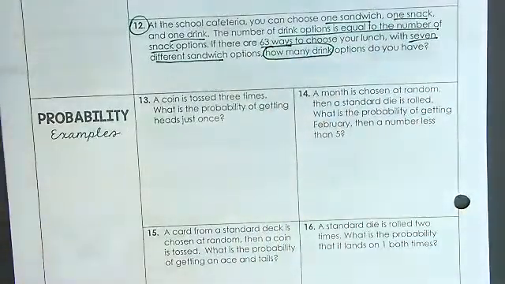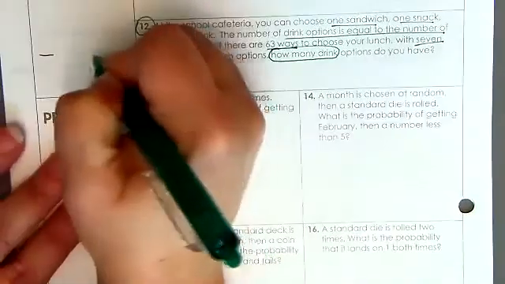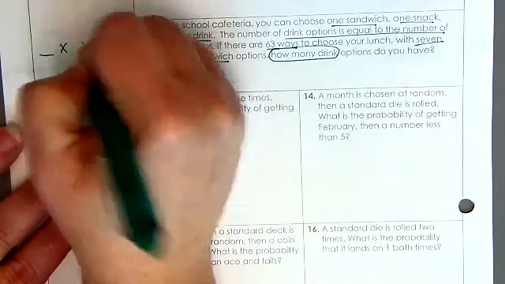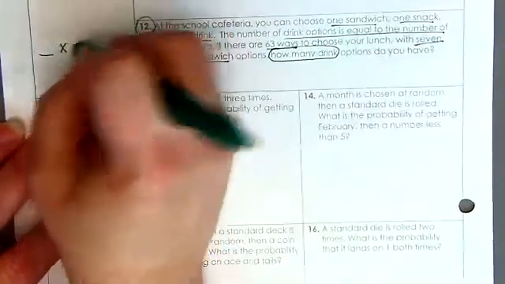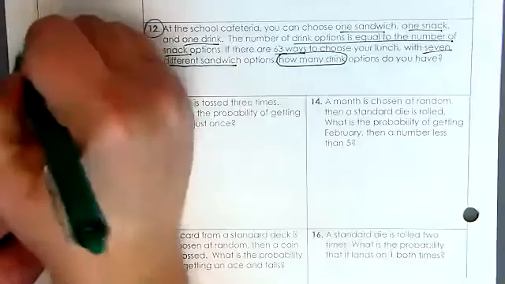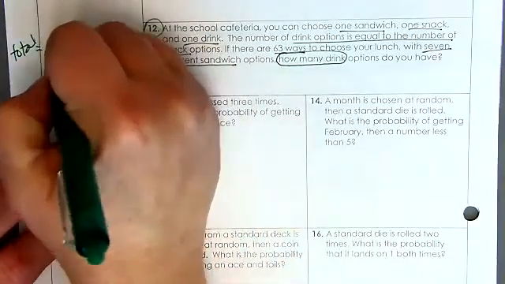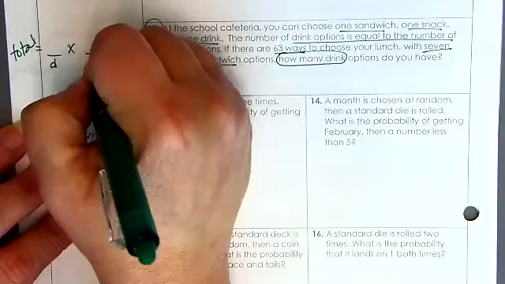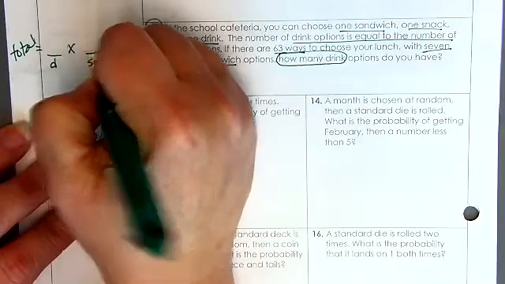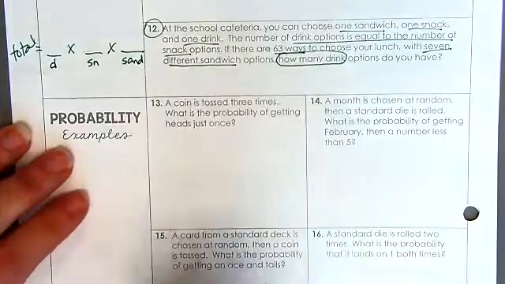Remember, drink and snack are the same. So if I'm thinking about this and I'm using the counting principle, I would multiply all of these options together. So I would do blank times blank times blank, and that gives me the total. Okay, so I've got the drinks, the snacks, and the sandwiches.